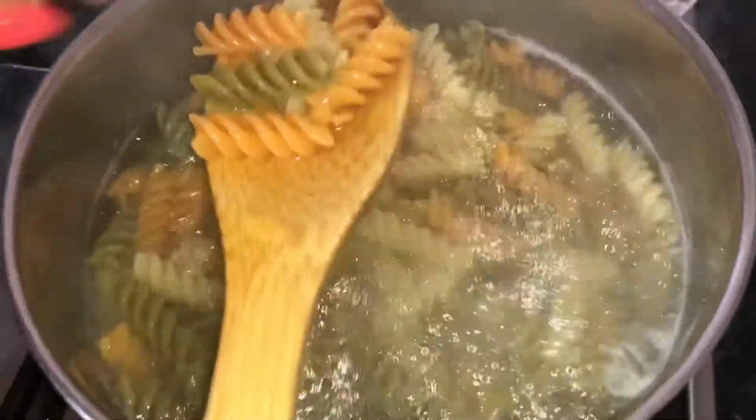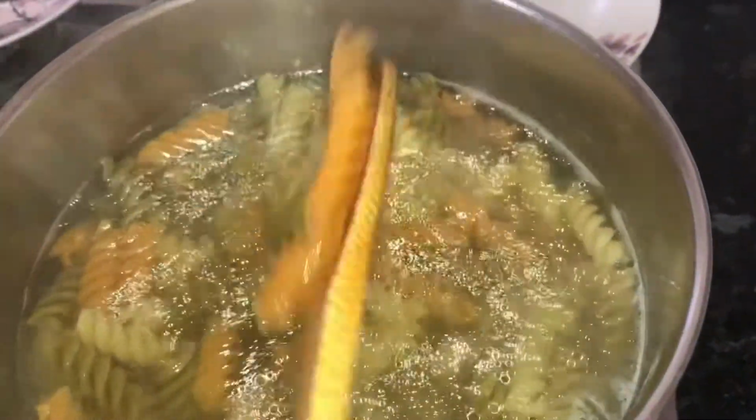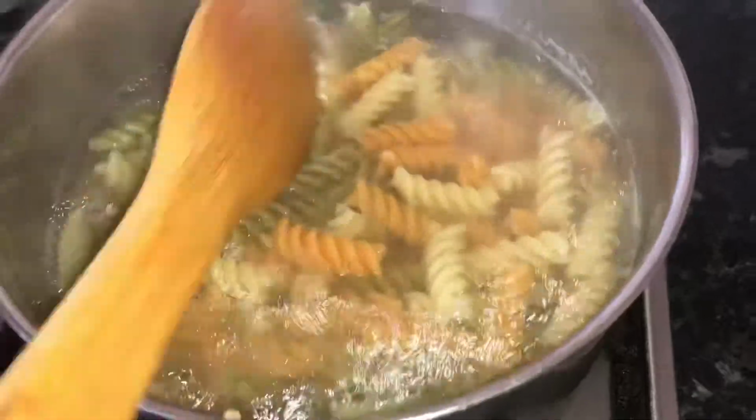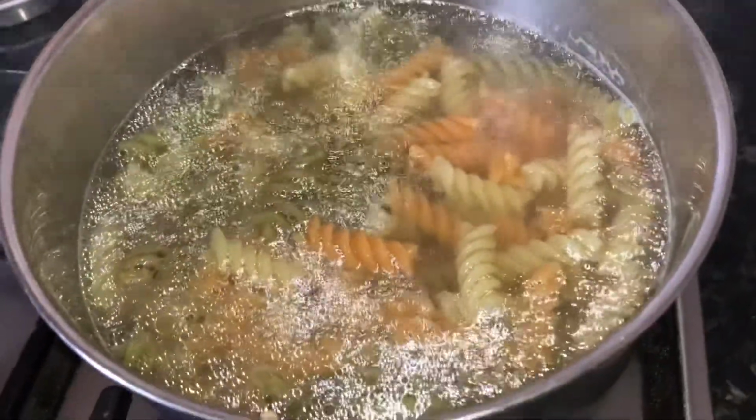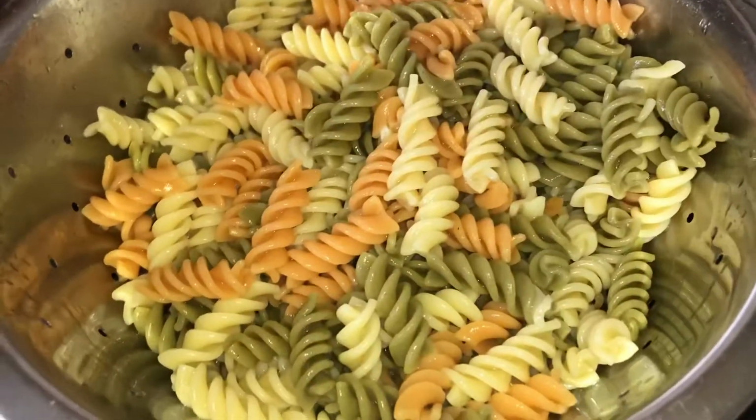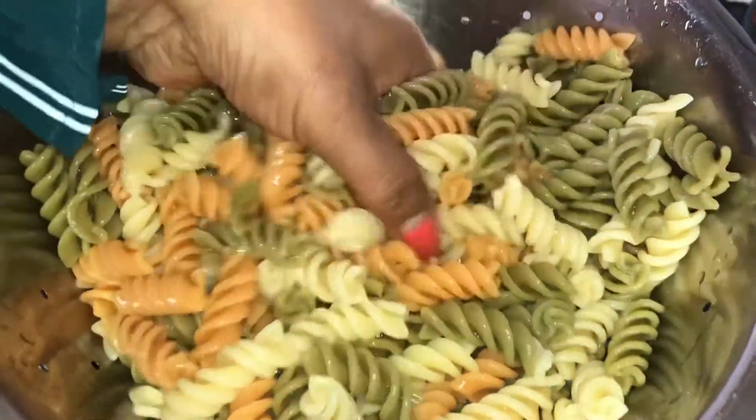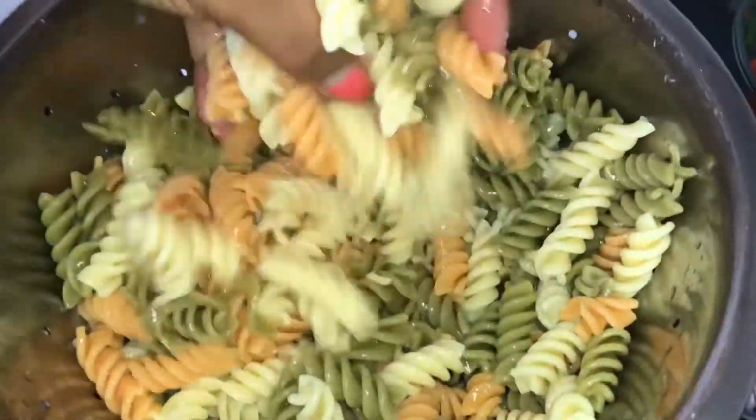So guys, you can see it's soft now. So I'm going to drain the water first and wash with cold water. So guys, you can see I washed it with cold water. So make sure it's not overcooked.